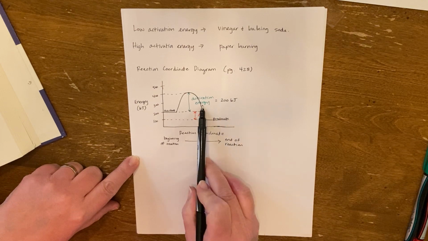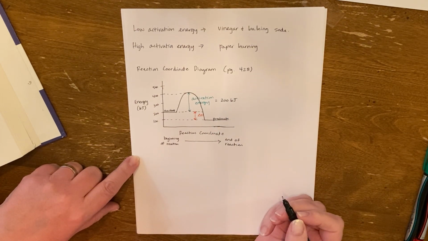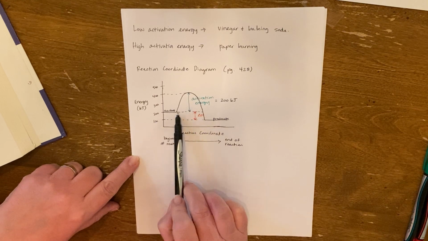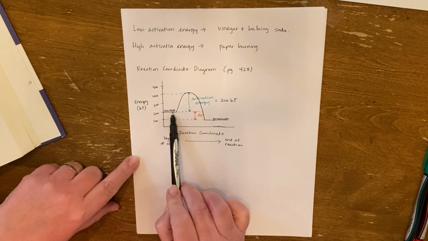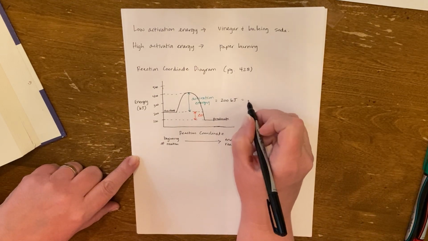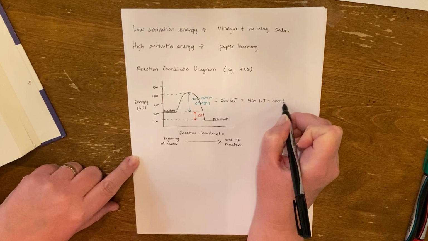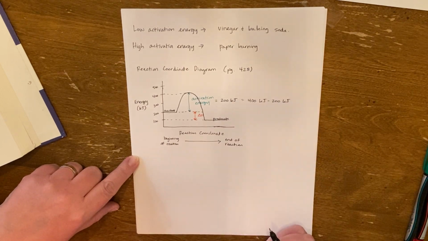So my activation energy in this case is 200 kilojoules. And remember, we always take our final minus our initial. So our initial was 200, our final was 400, so 400 minus the 200 units of energy that we started with.